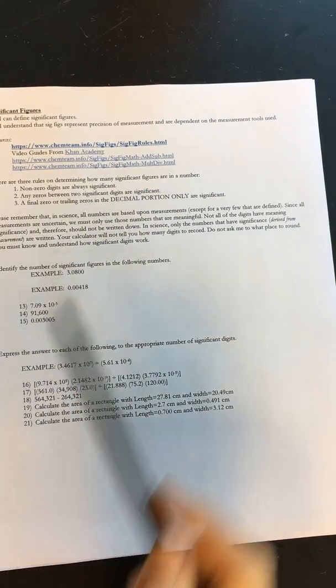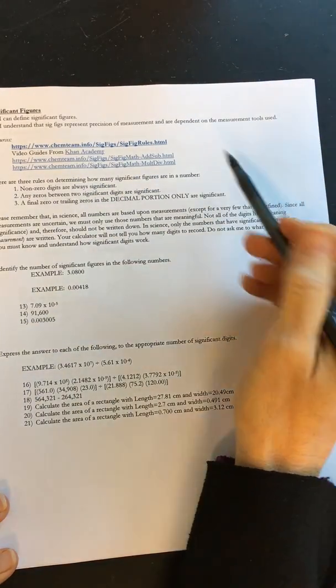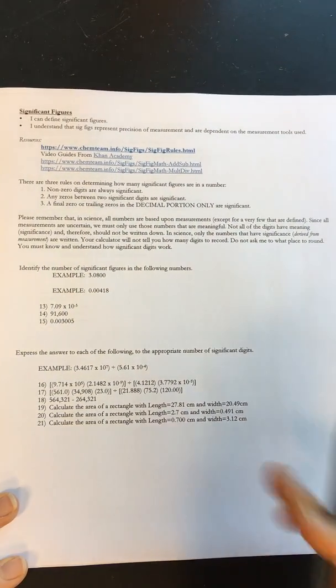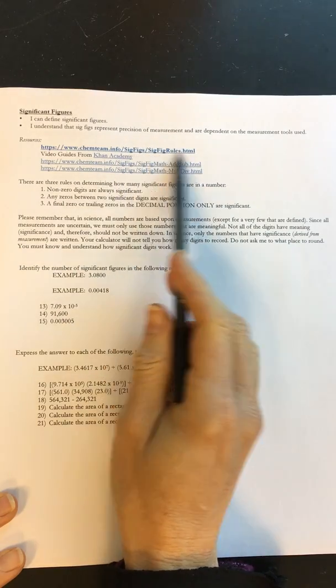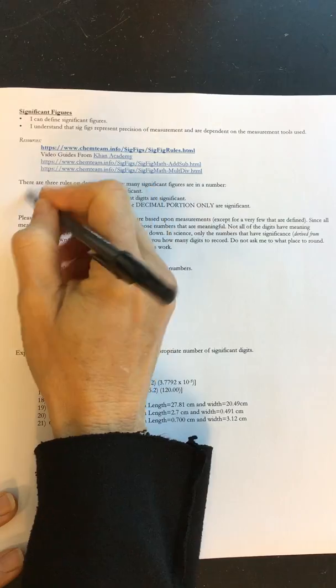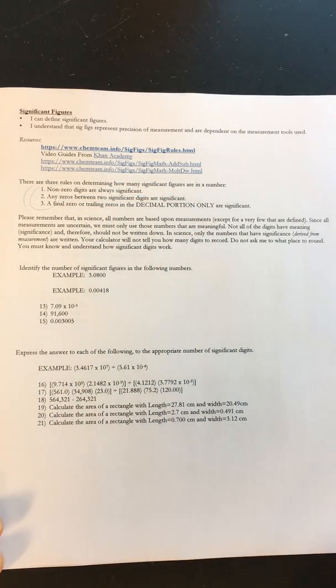Significant figures. So there's tons of really great resources online. ChemTeam is a great website that you should have learned about when you took chemistry, but they have really good worksheets and information on it. But here are the rules. You need to know the rules, okay?